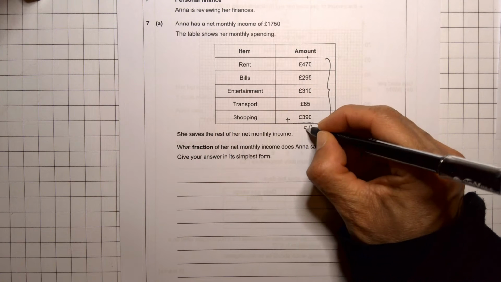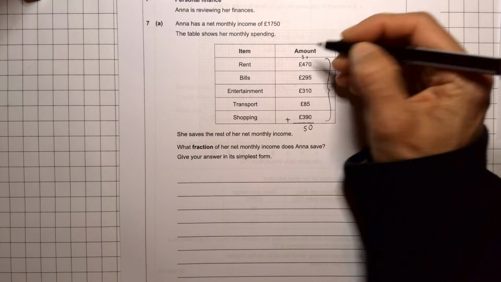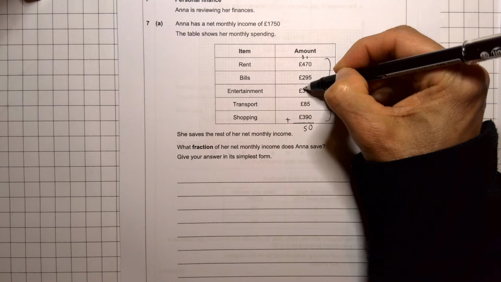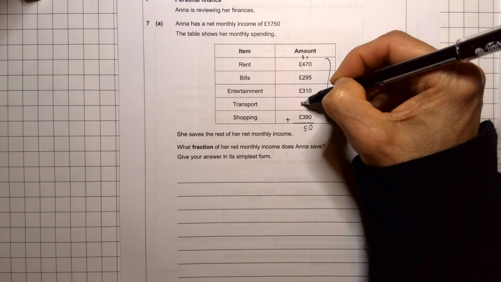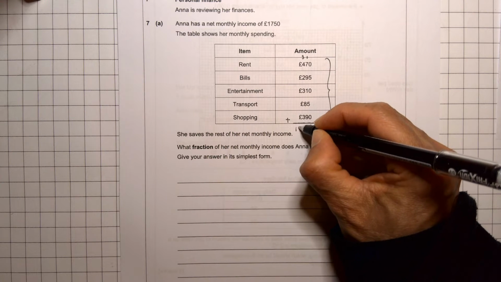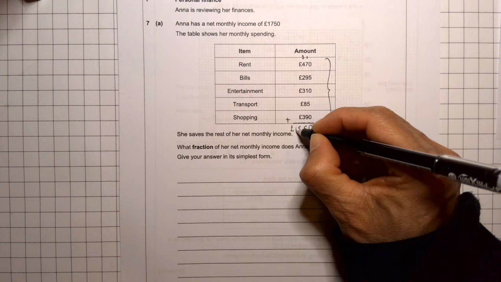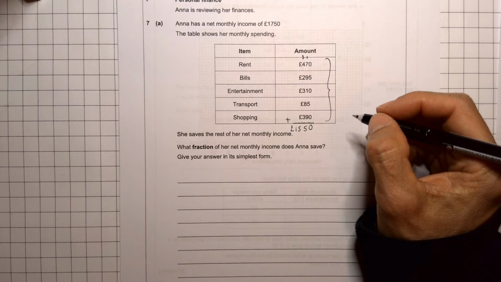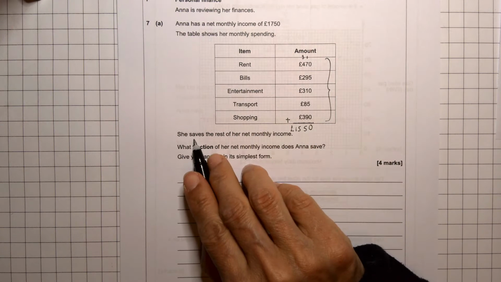So I write the 5 and I carry 3. 3 plus 4 is 7, 8, 9, 10, 11, 12. There's nothing here, so I'm not going to add anything. 12, 13, 14, 15. She spends 1,550.